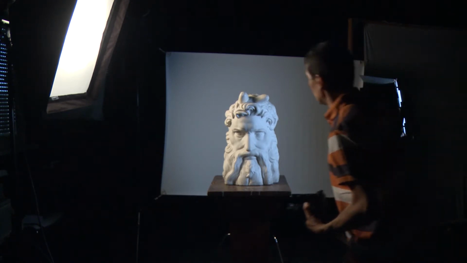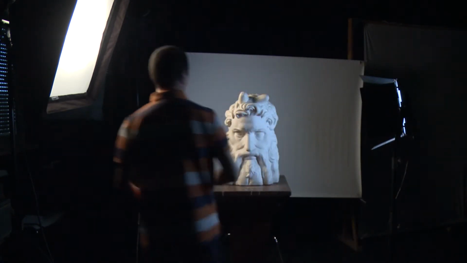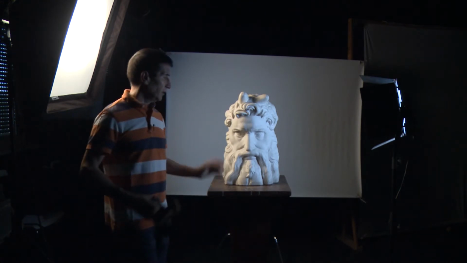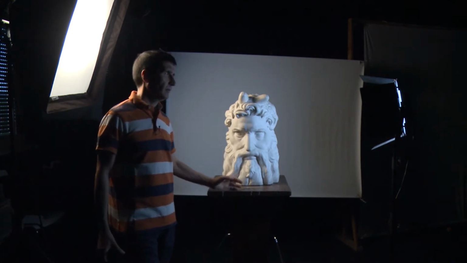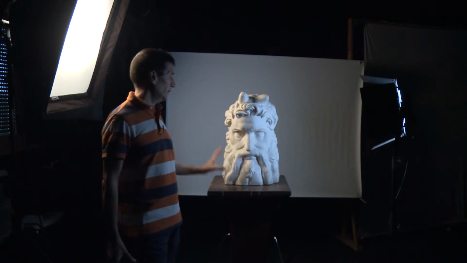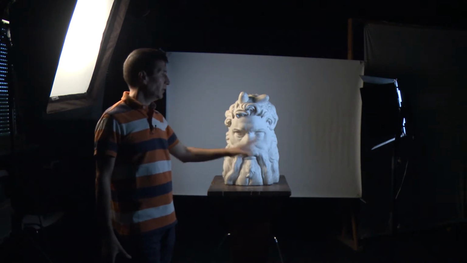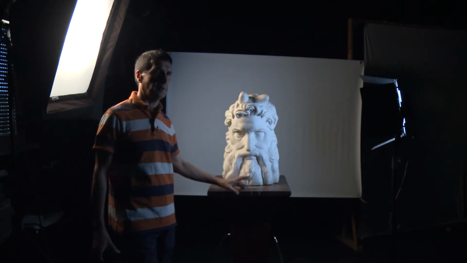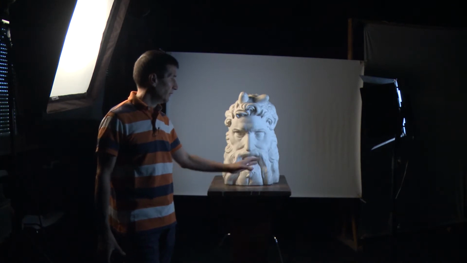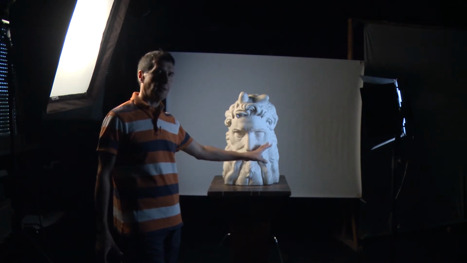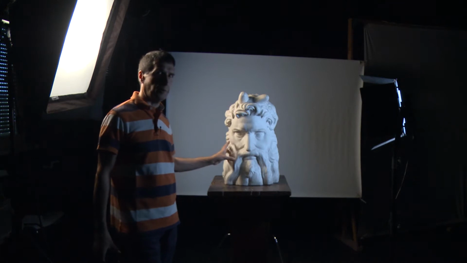So now it's more obvious the meaning of the white balance. This is a daylight source and this is a tungsten source. The difference in Kelvin values is this one is 5600 and this one is 3200.